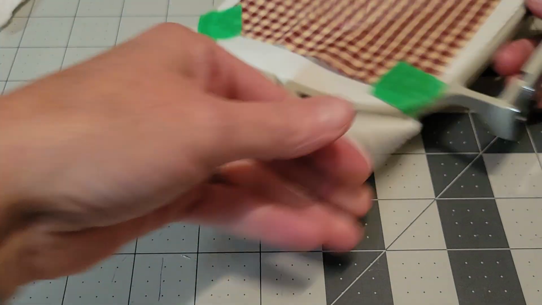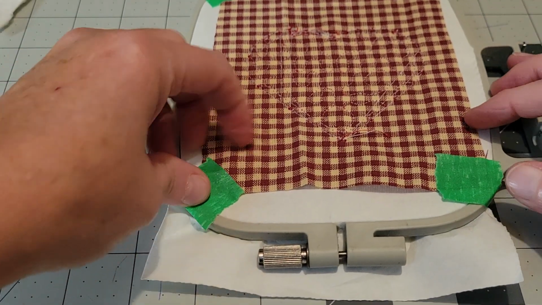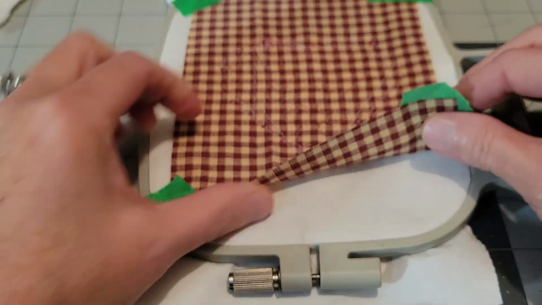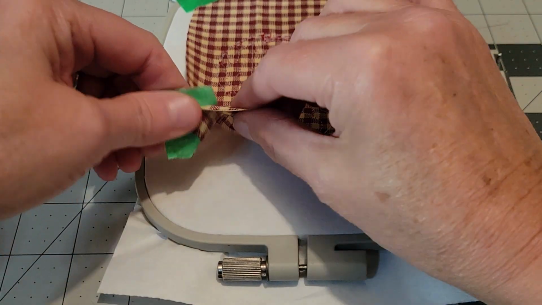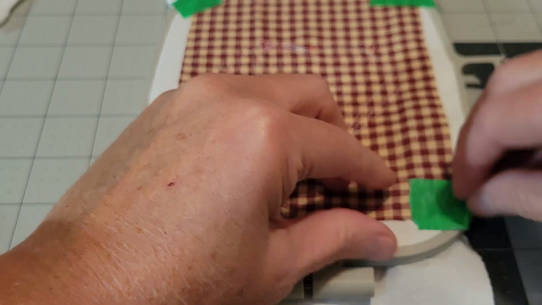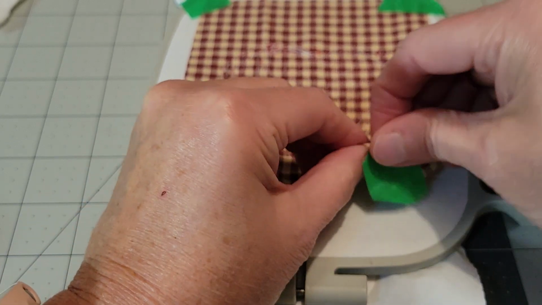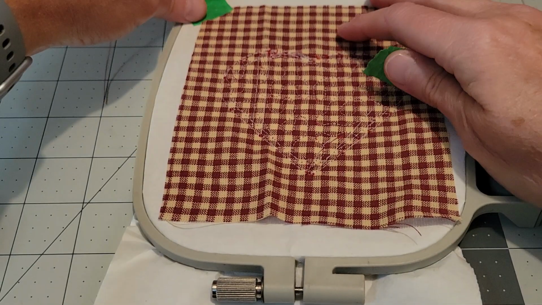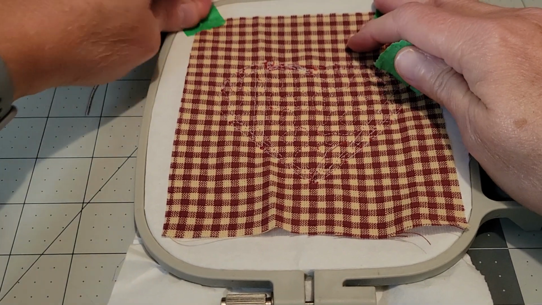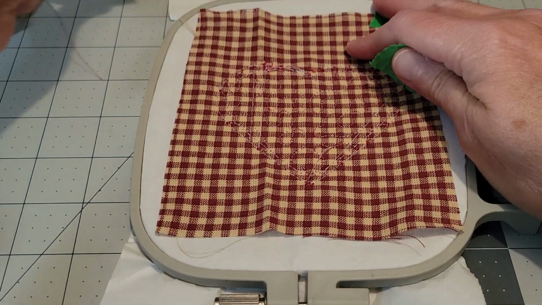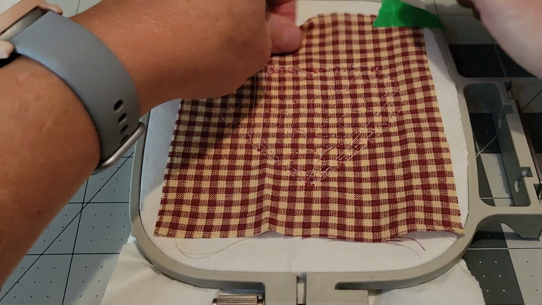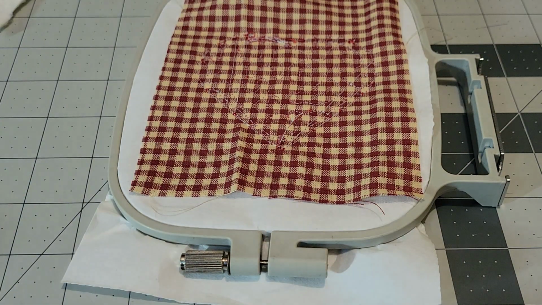Okay, I'm going to flip it over on the back. I'm going to remove all the painter's tape. Okay, and then I am going to take it out of the hoop.